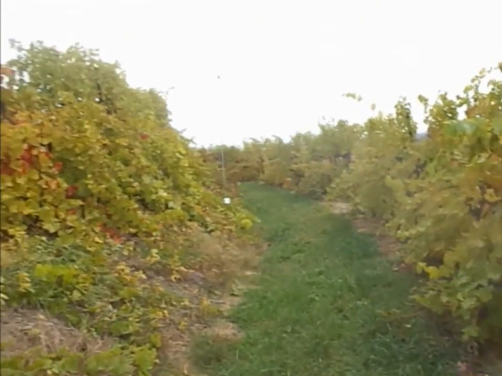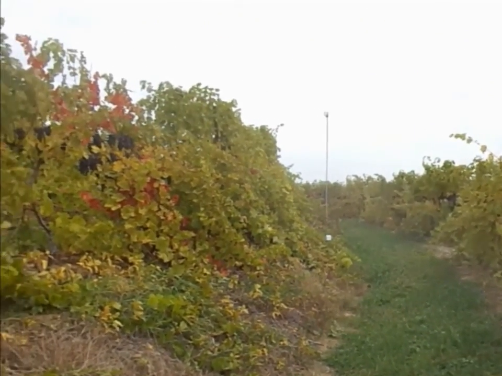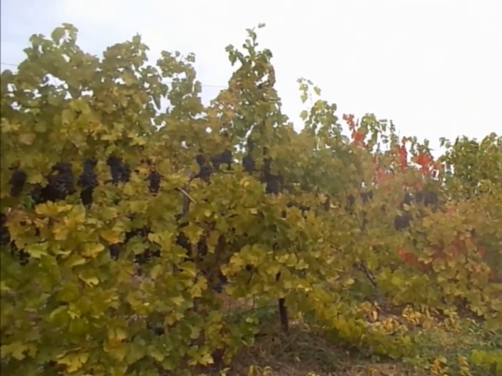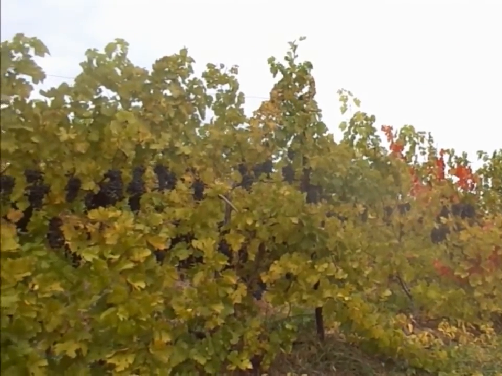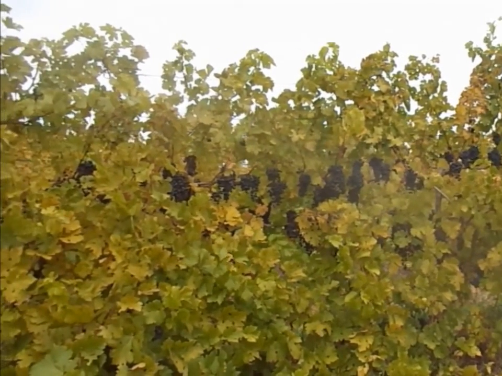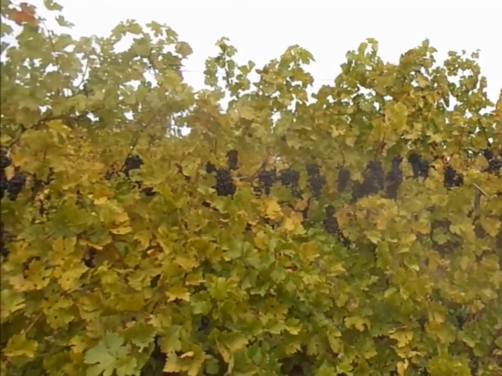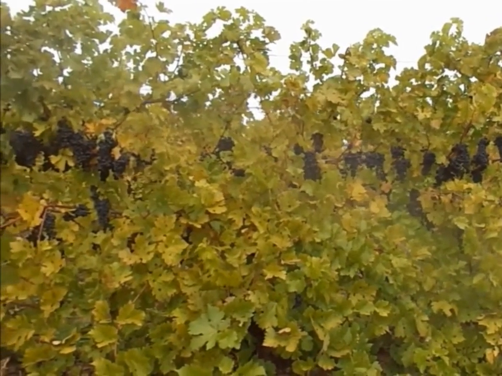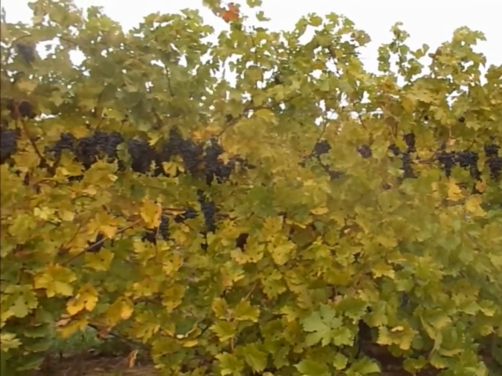But up here on the hillside with the very steep ground, we can see that the Cab Sauvignon is still hanging, still going through some ripening late in the fall. If we had it down in the valley, everything would have been brown and dead by now.